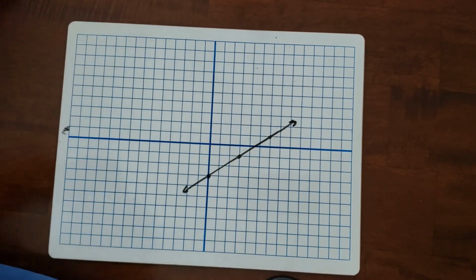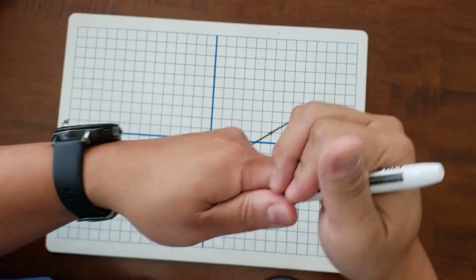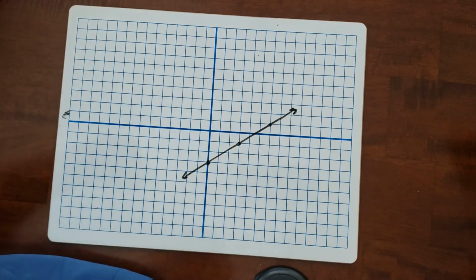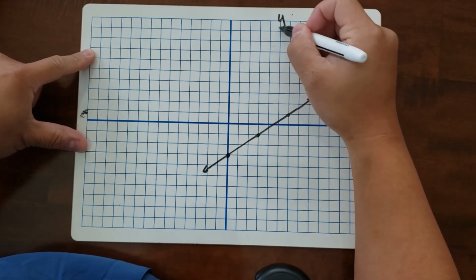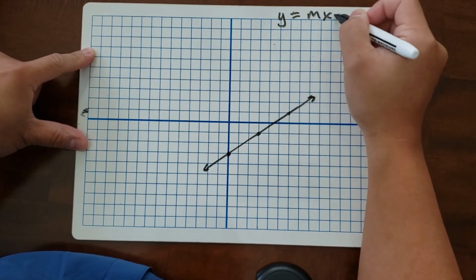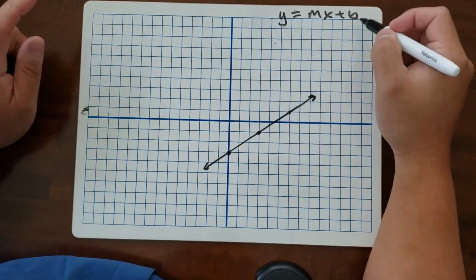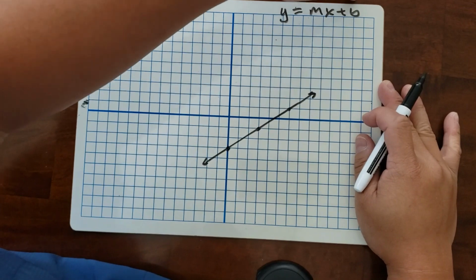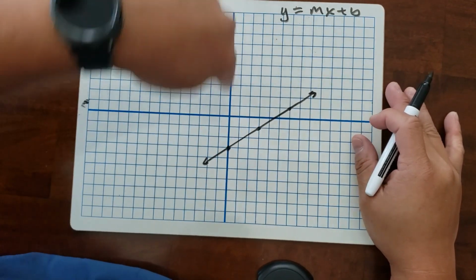Okay, so lastly, what we're going to be doing is writing the equation of the line if we have the graph itself. So remember, it's always going to be y equals mx plus b. M is the slope, b is the y-intercept. We just talked about that. So what I'm going to do first is figure out, well, what's this b? And remember, b is wherever you cross this y-axis.